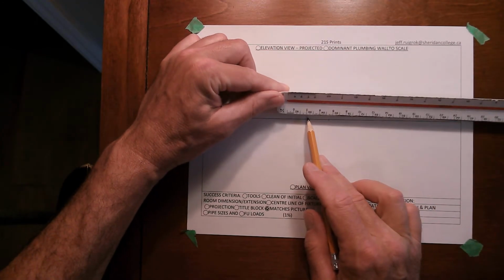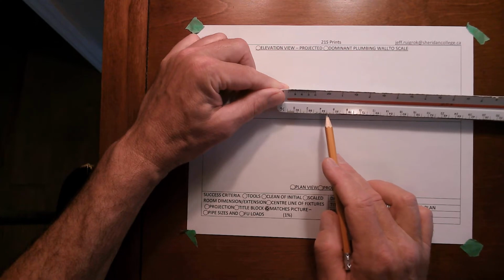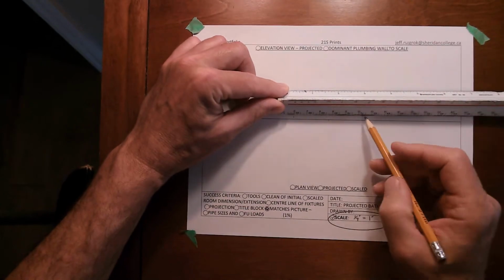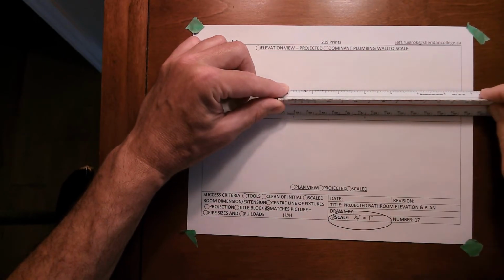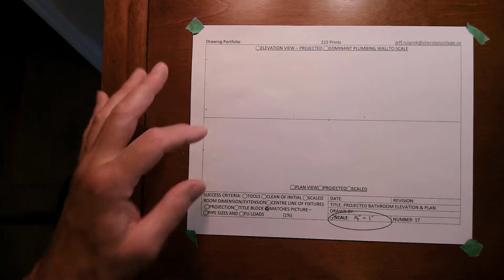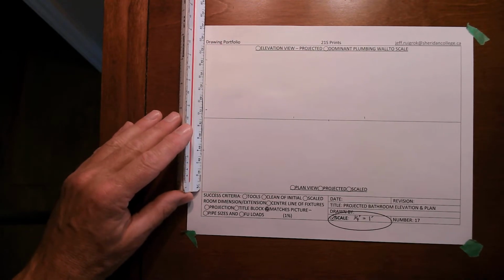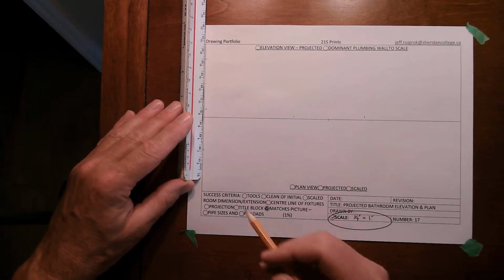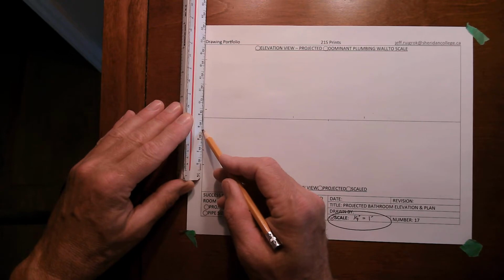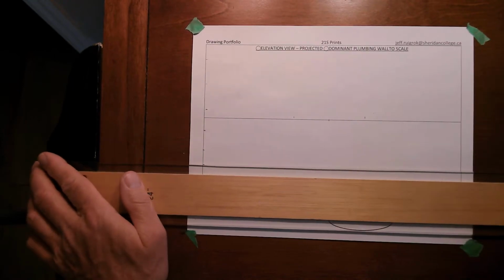So 2, I don't know if you can see this, 2, 4, 5.5. Oh, that's all of a sudden very small. Wow. Anyways, my floor plan is only 5.5 feet wide. So 5.5 feet, so that's 2.25. So we'll go from here to 5.5 feet. So there we go.